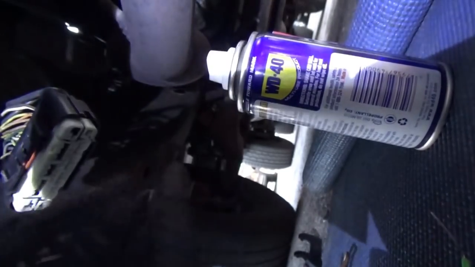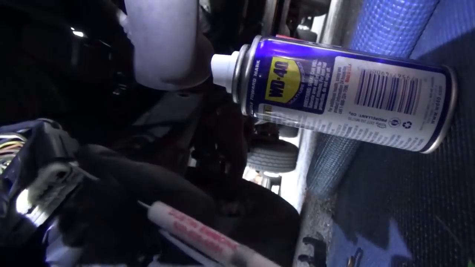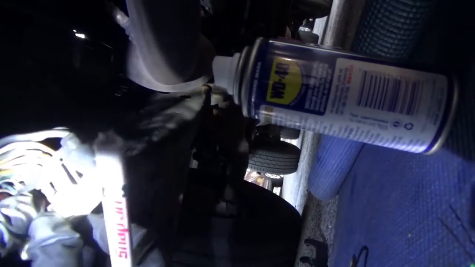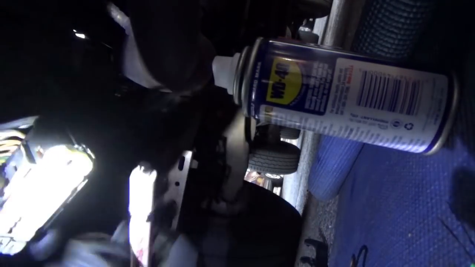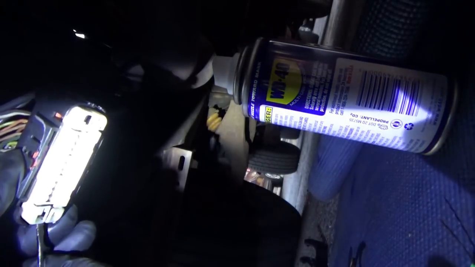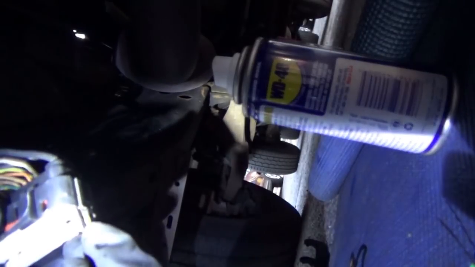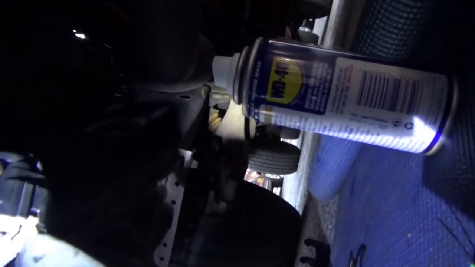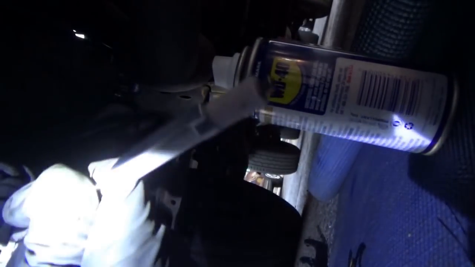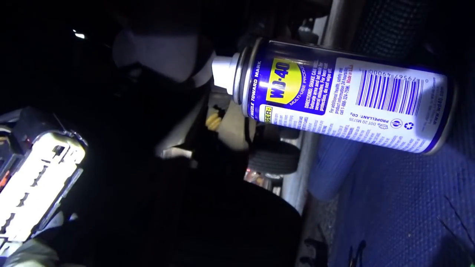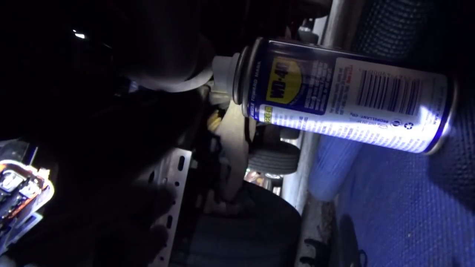All right, so you can get this plastic off just by prying at it with the pocket screwdriver, and it should come off. Come on. There we go.